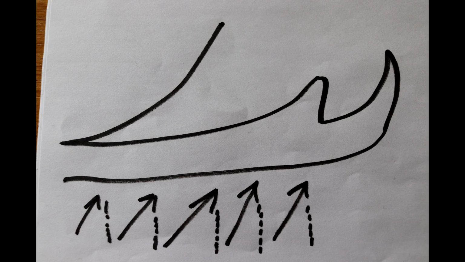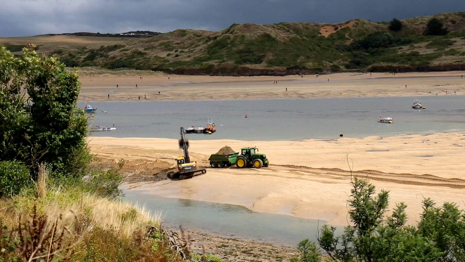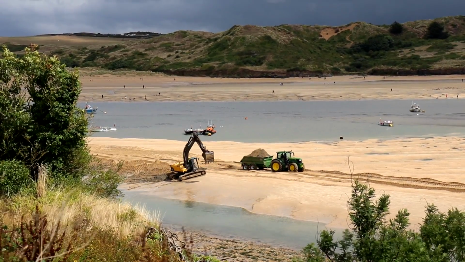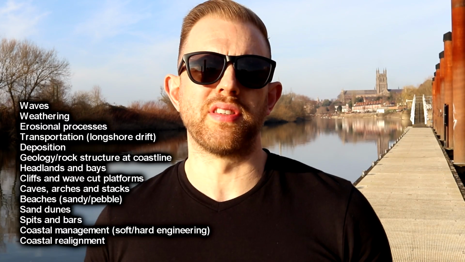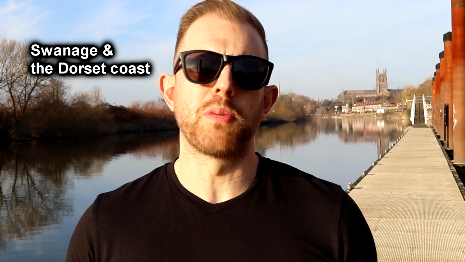such as sandy and pebbly beaches, sand dunes, spits and bars, and you should have a good understanding of coastal management strategies, and again understand the difference between soft and hard engineering. The last thing is coastal realignment and what that process involves. Possible case studies: most people look at Swanage and the Dorset coastline.